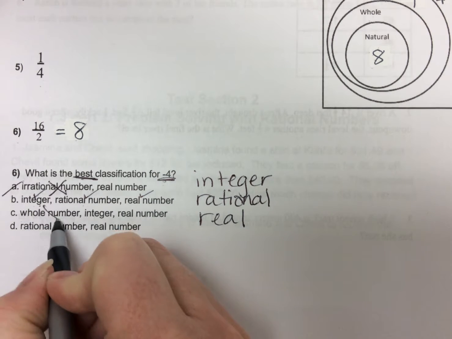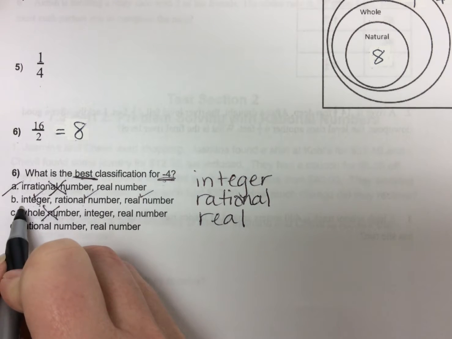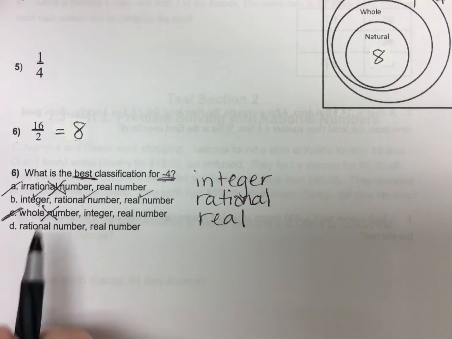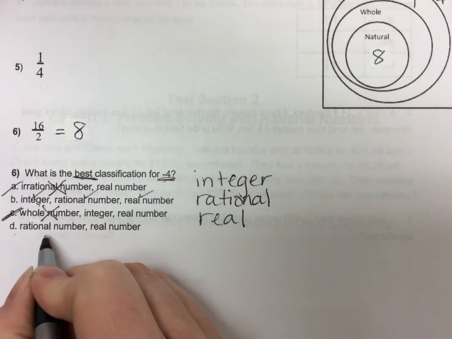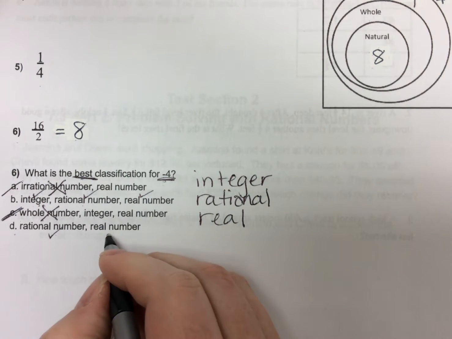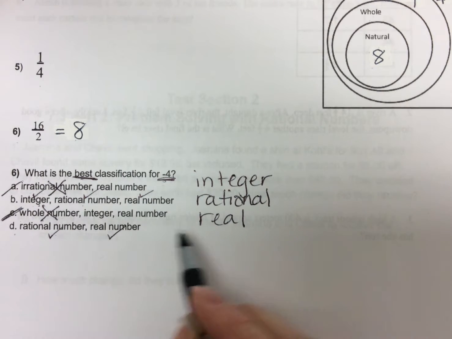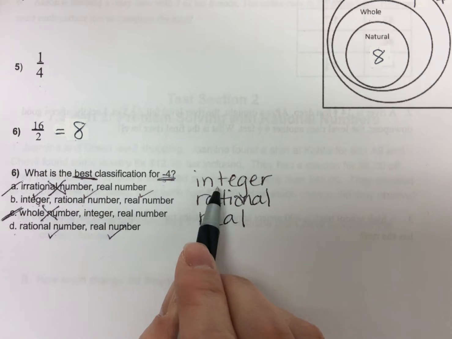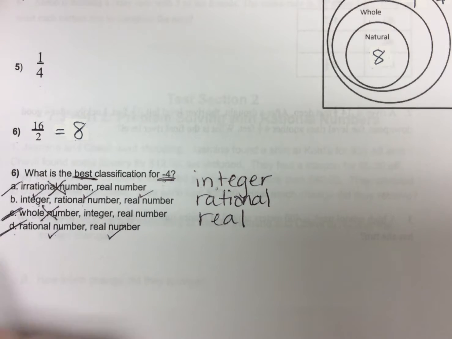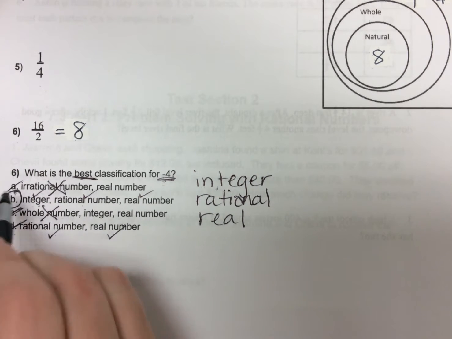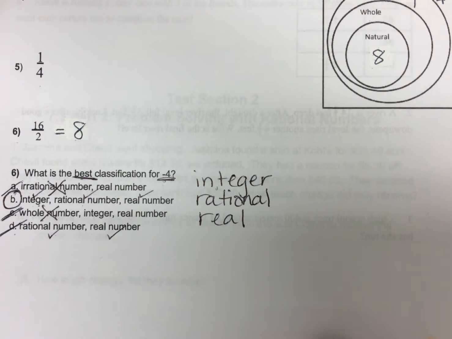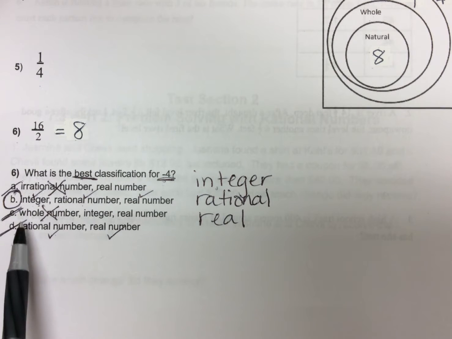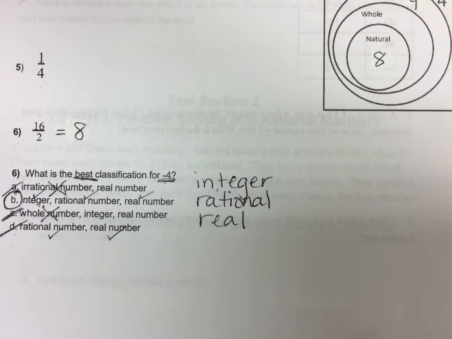C, it cannot be a whole number because it's negative, so we can cross out C. D states it's a rational number. Yes. It's a real number. Yes. However, it's missing integer, so D is incorrect in terms of having all the classifications. So B would be the best classification for -4.